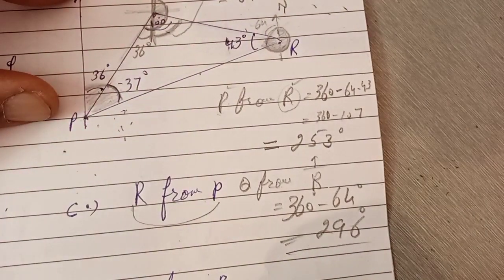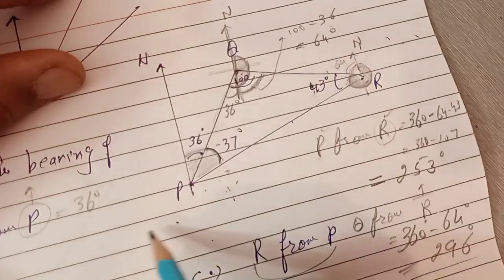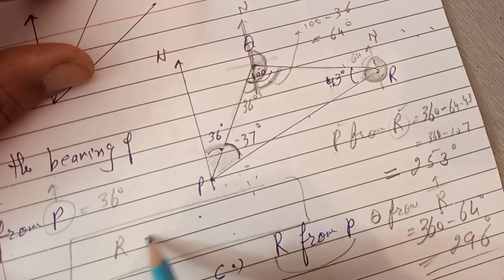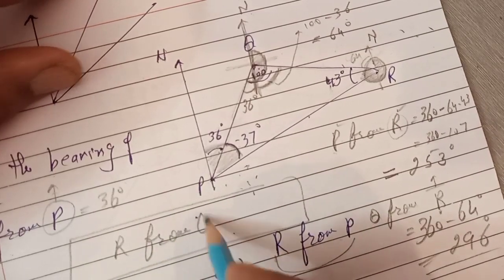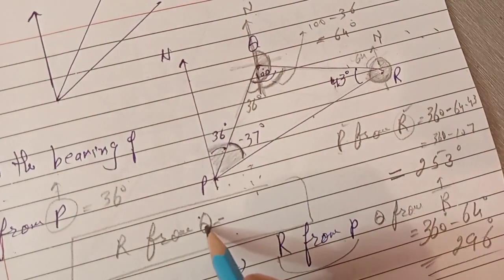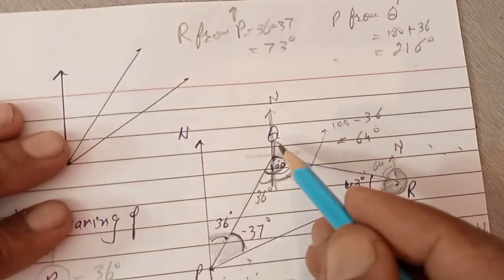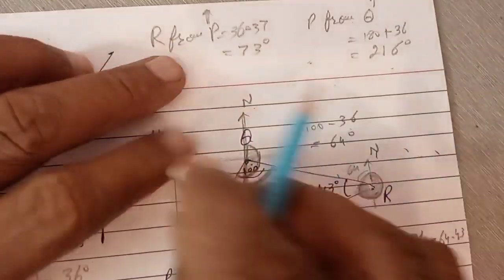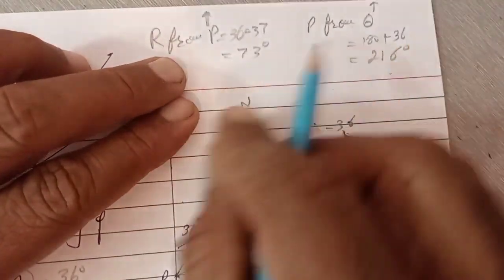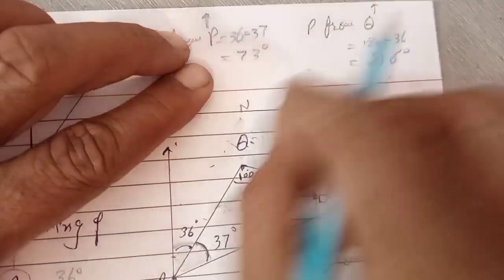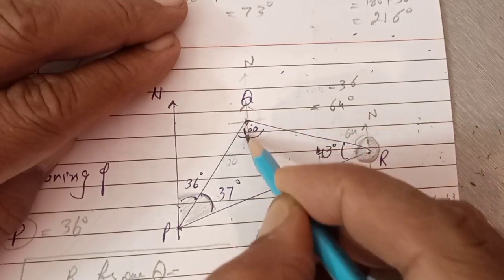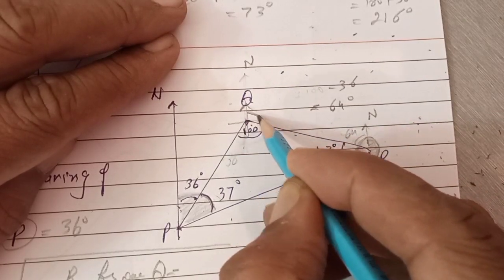Now the last part of this question we have to calculate. What is R from Q? Bearing of R from Q. You have to draw north pole at Q. This is the Q, this is the north pole. And where is R? This is the R. I have drawn north pole over here. So this is the bearing. You have to calculate this one.